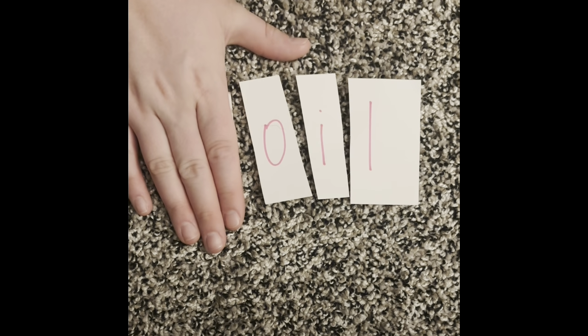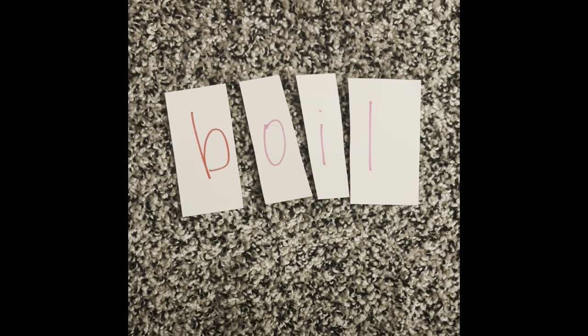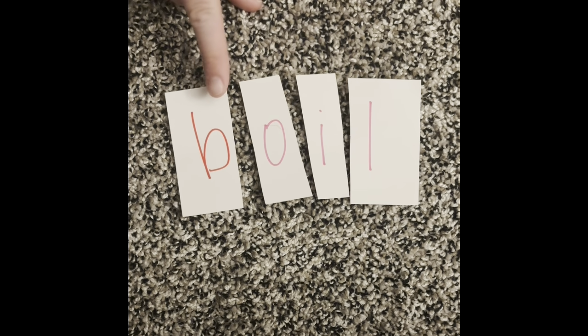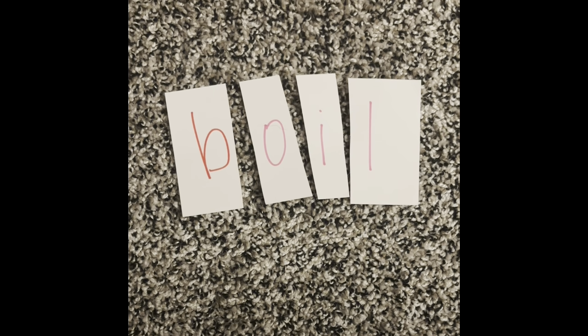Now we know this is oil. What if we add a B in front of it? What does B say? That's right. B. Let's try to blend that together. B, oil. Boil. That's right. The word is boil.